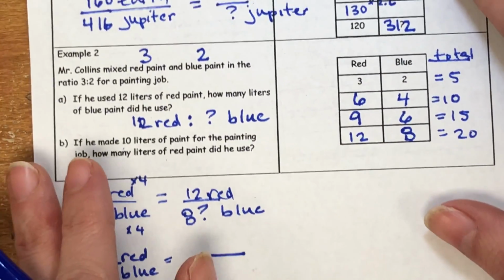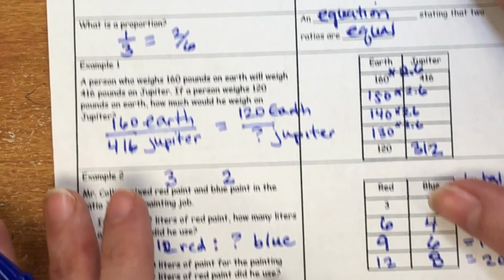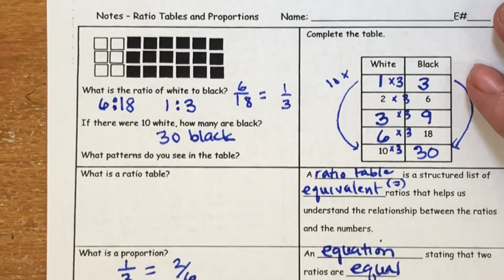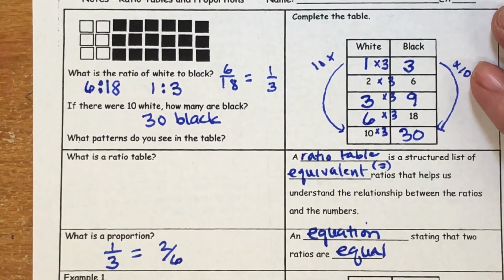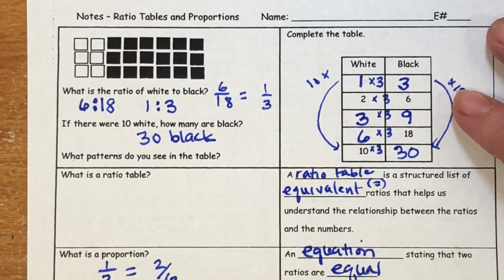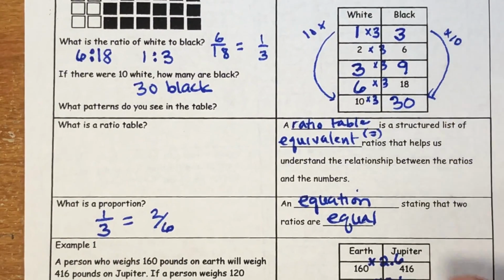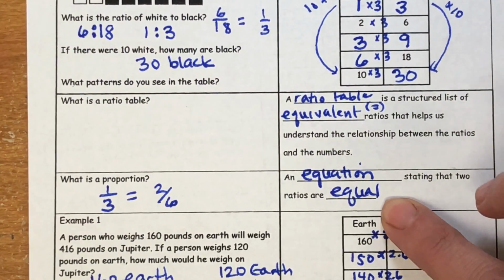We're going to talk a little bit more about ratio tables and proportions in class. Again, a ratio table is just a way to represent equivalent ratios, and a proportion is an equation stating that two ratios are equal.